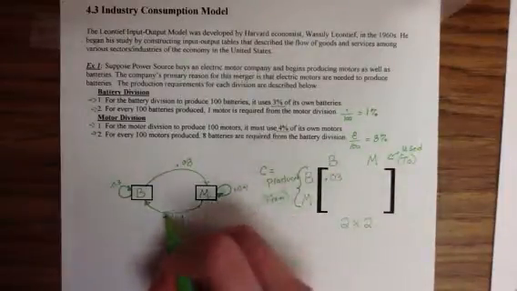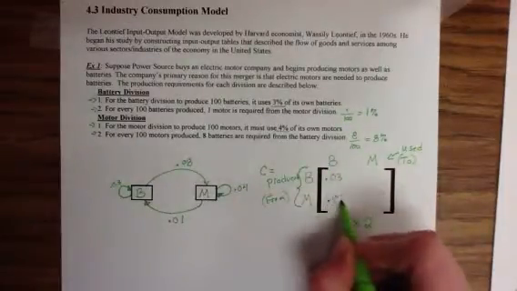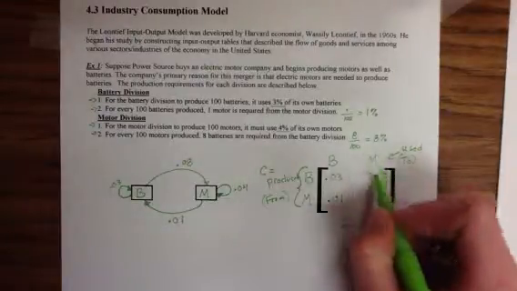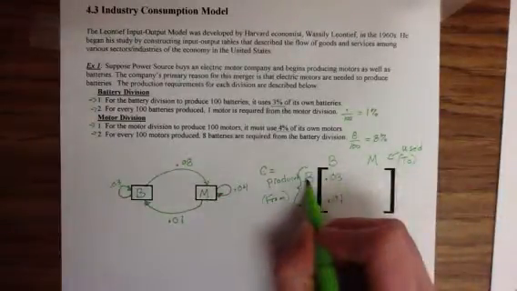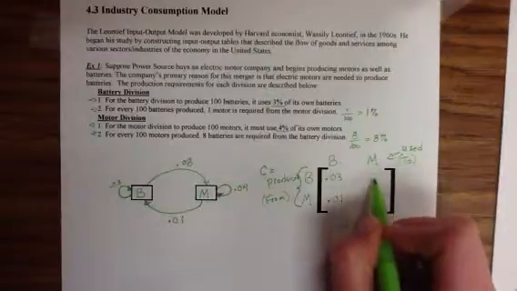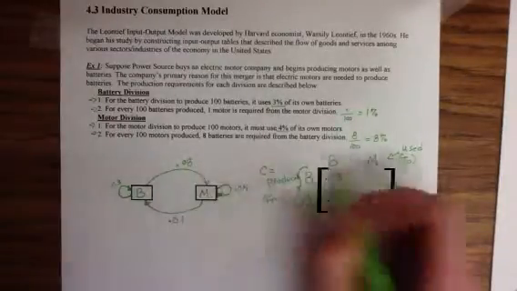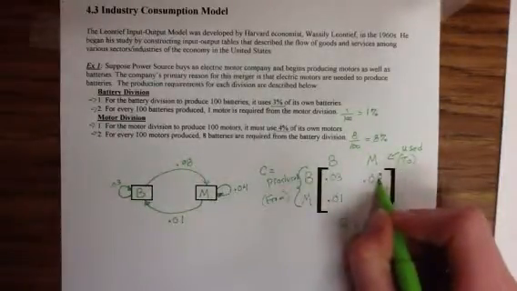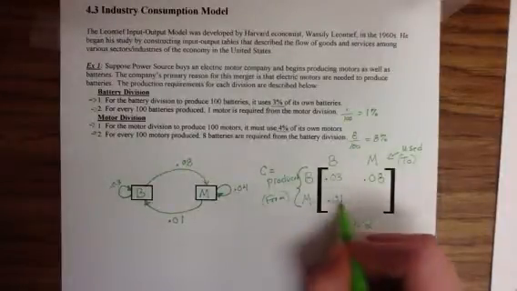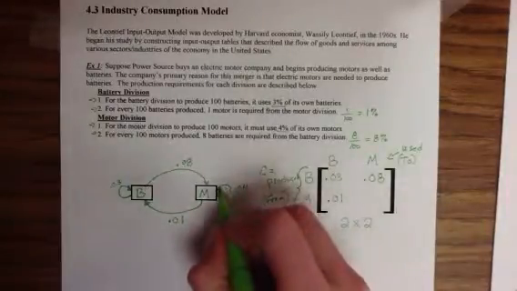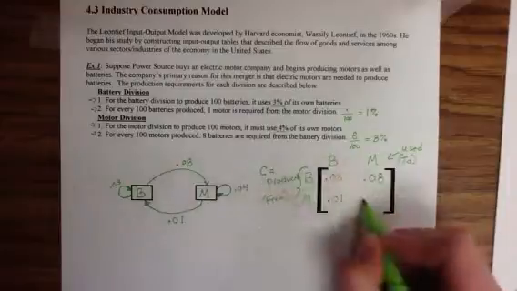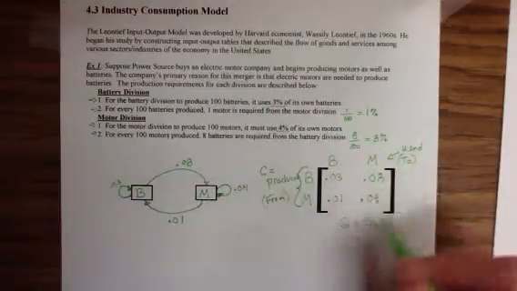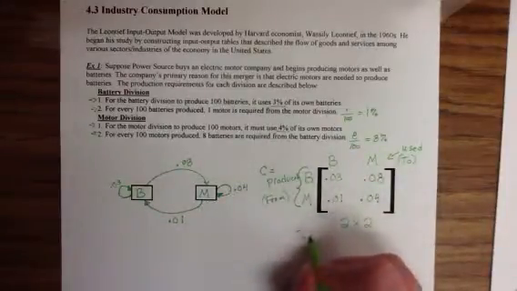So from motors to batteries is that 0.01. Now I'm going to fill in that second column, so from batteries to motors is 0.08. And lastly, from motors to motors, so that's that loop, from motors back to motors is 0.04. And this is going to be called our consumption matrix.